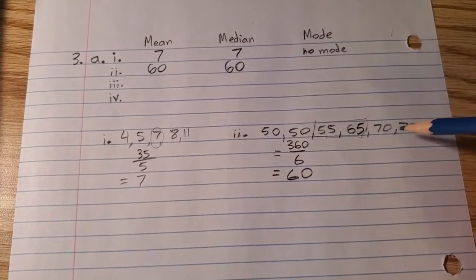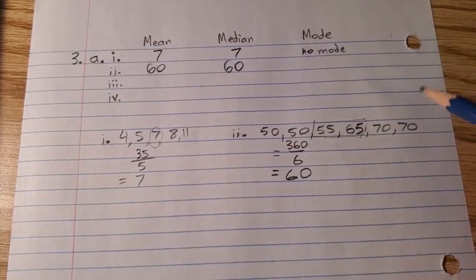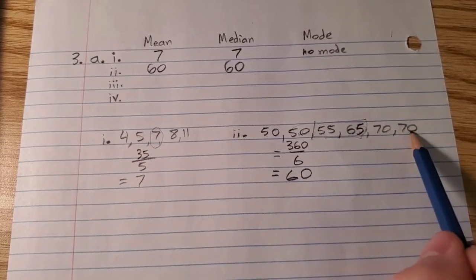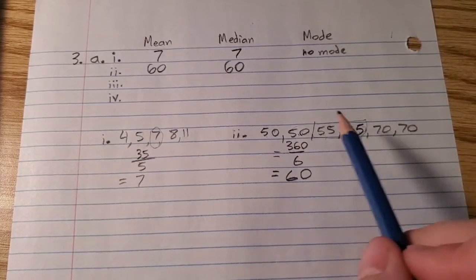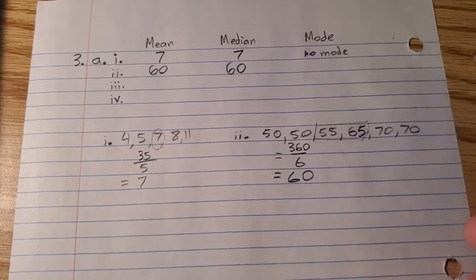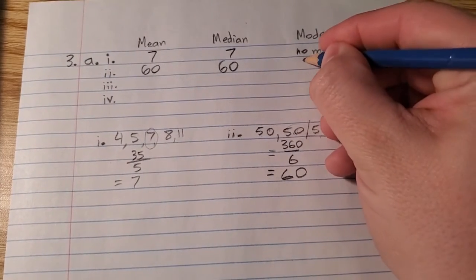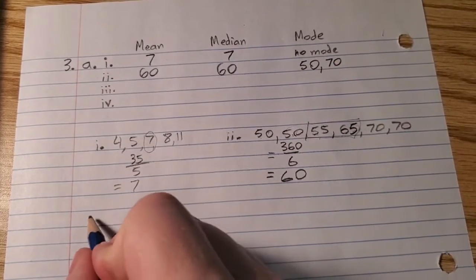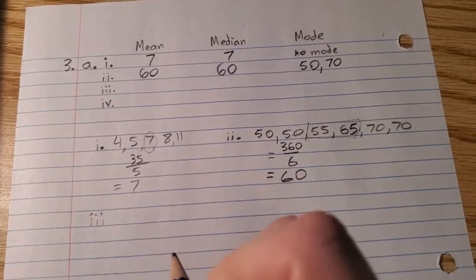And then finally the mode, which is the most common. Well, we've got 2 that there's 2 of, right? We've got 50, there's 2, and 70, there's 2, that are both more than what there is of 55 and 65. So that means we actually have 2 modes. We have 50 and we have 70. They're both modes.